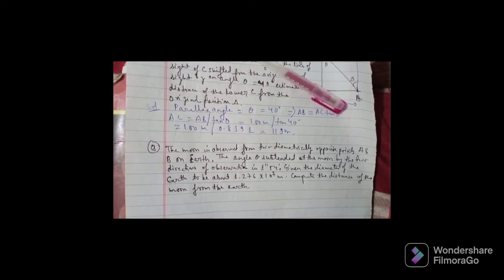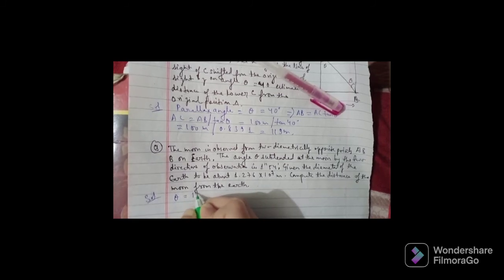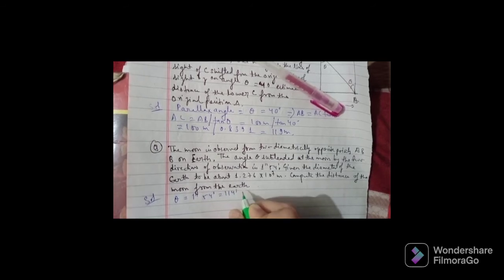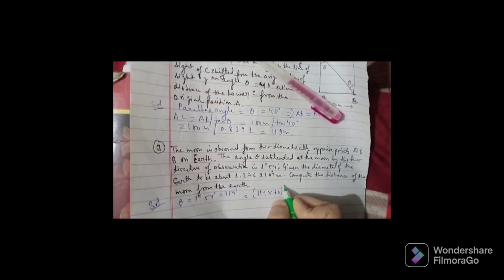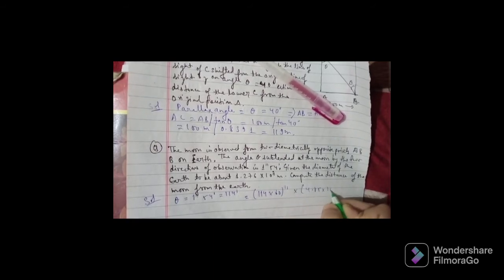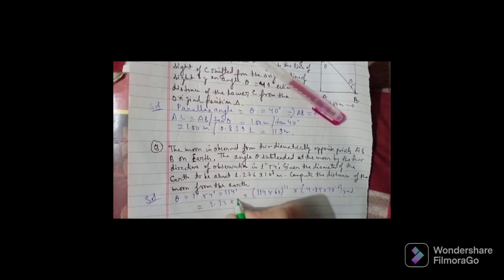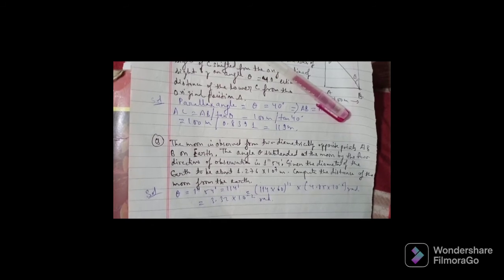Let's find out. Here we have theta equals 1 minute 54 seconds, which equals 114 minutes, and so we convert that 114 into 16 into 4.85 into 10 to the power minus 6, and that will give you 3.32 into 10 to the power minus 2, right?